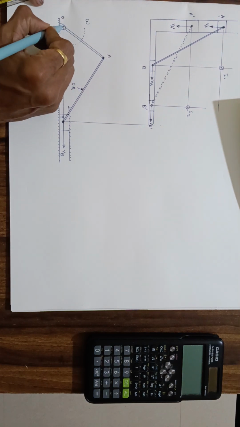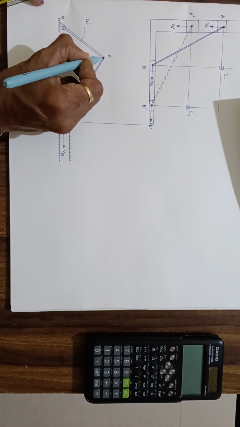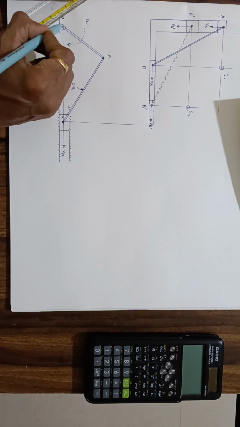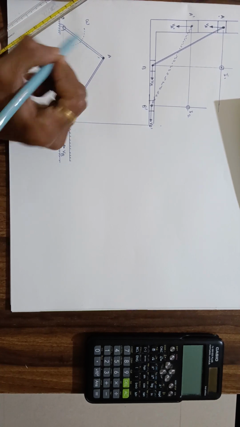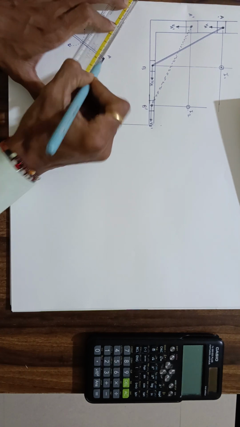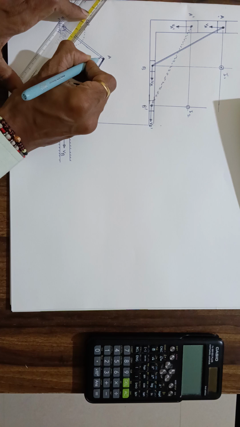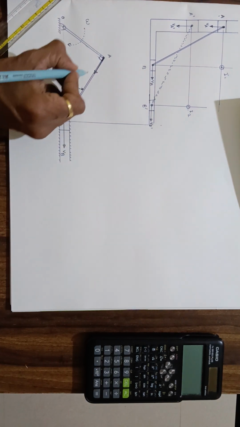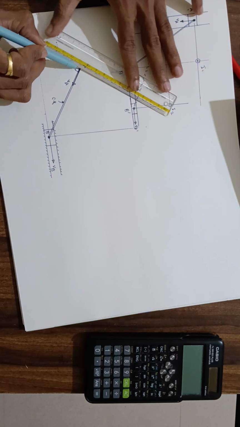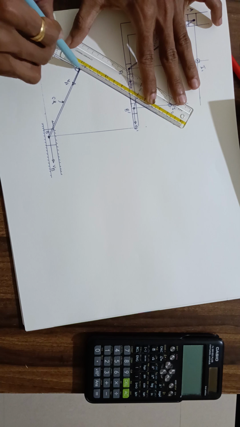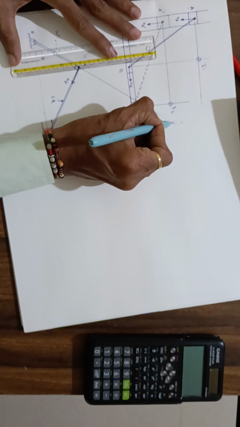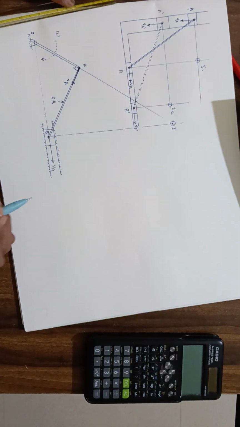Now for the crank, first locate the velocity vector of the point A. The velocity vector of point A is always perpendicular to this crank or the radius, and it is clockwise, so the velocity will be in this direction. So this is velocity vector VA, and now draw the perpendicular to the VA. Their intersection, this point, is nothing but the ICR.